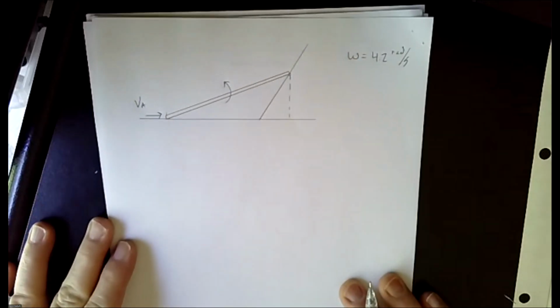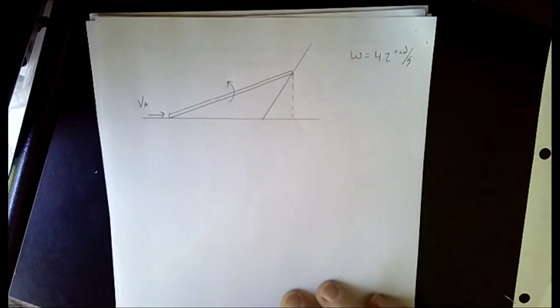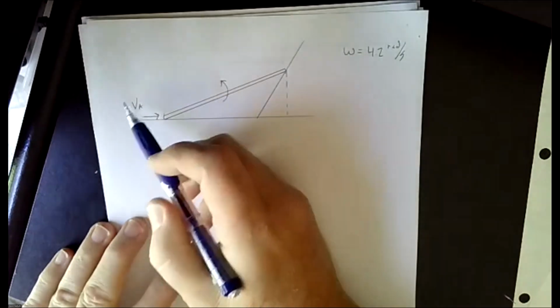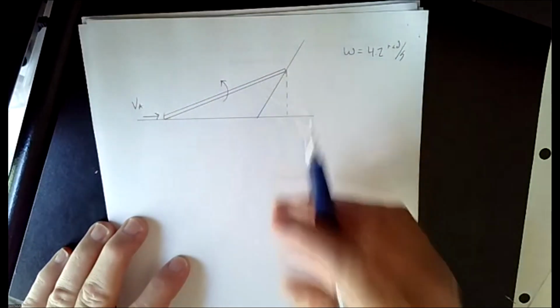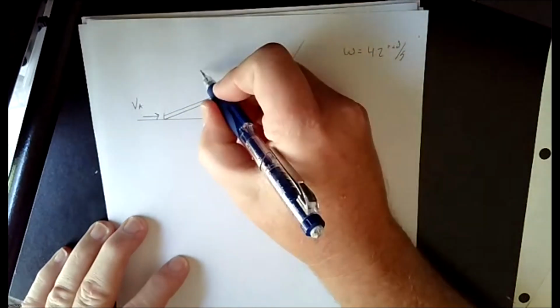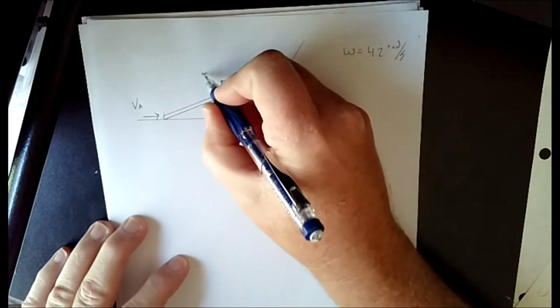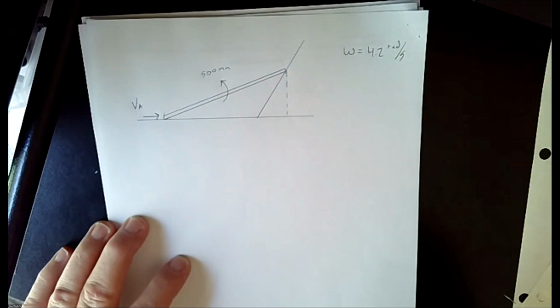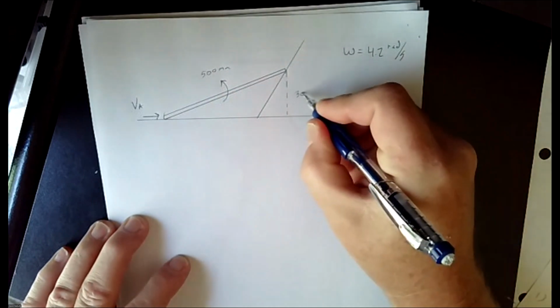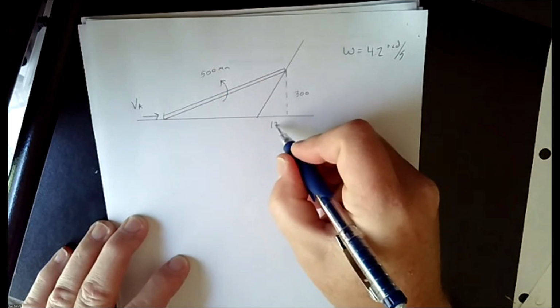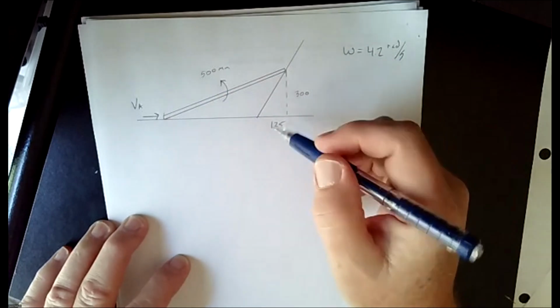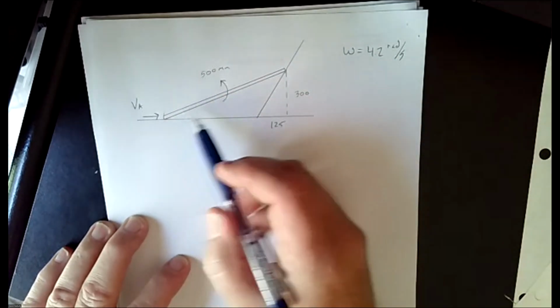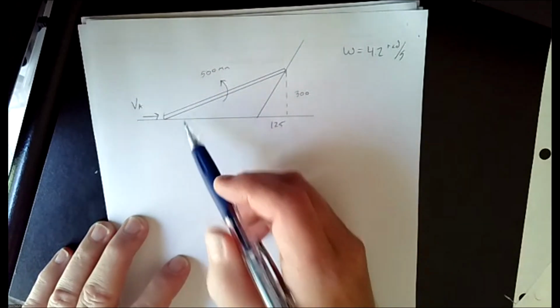Here on my paper, I have the velocity A, I have my bar. I know that the bar is 500 millimeters long, or half a meter. And I also know that this is 300. This is 125. So that makes this triangle a 3, 4, 5. You can see that.